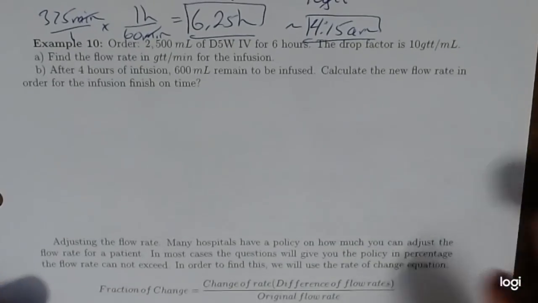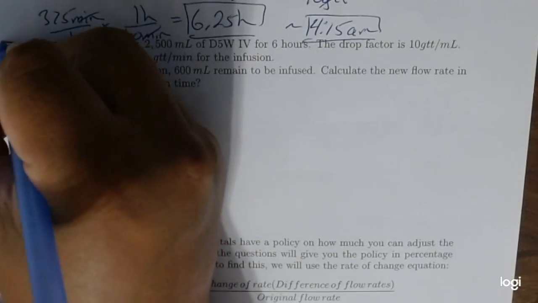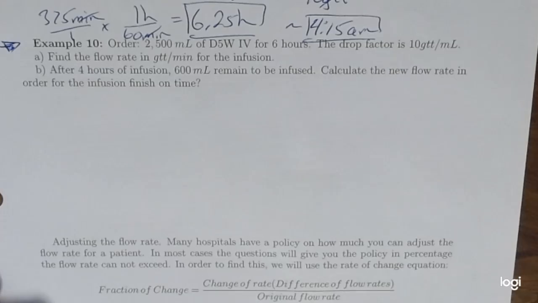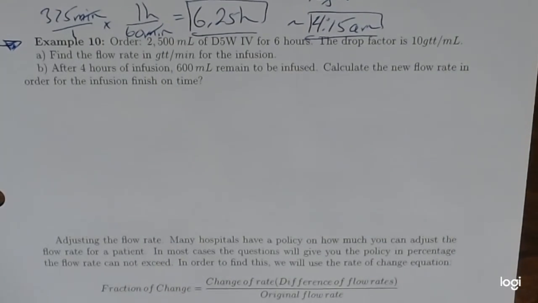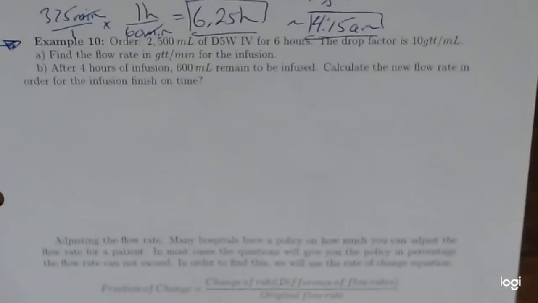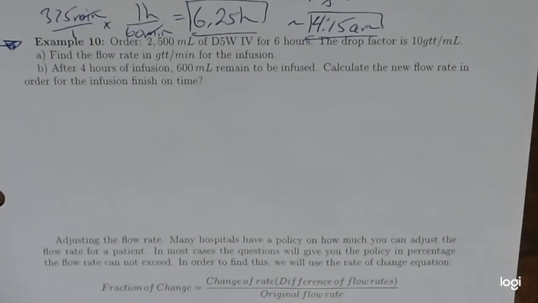So this is going to be a little different for example 10. I'm going to introduce this to the next one itself. Okay. So example 10 says order 2,500 milliliters D5W IV for 6 hours. The drop factor is 10. So they give us a drop factor.